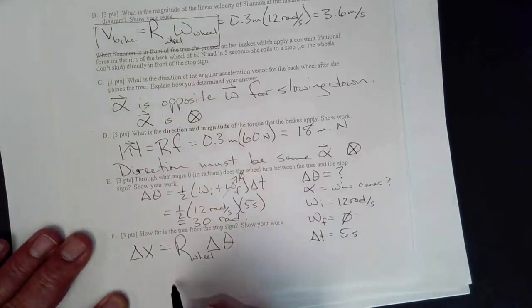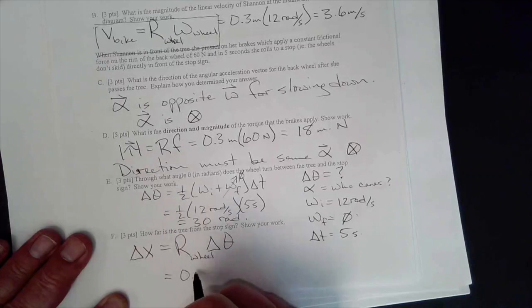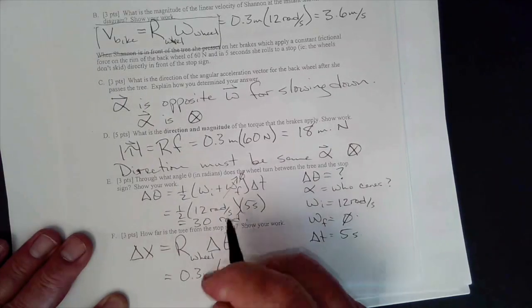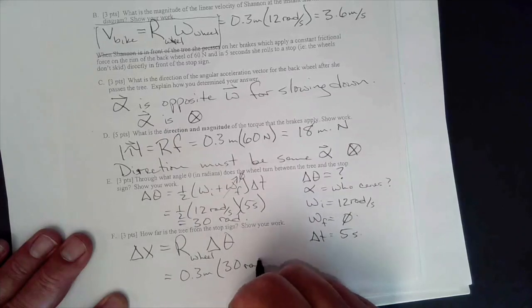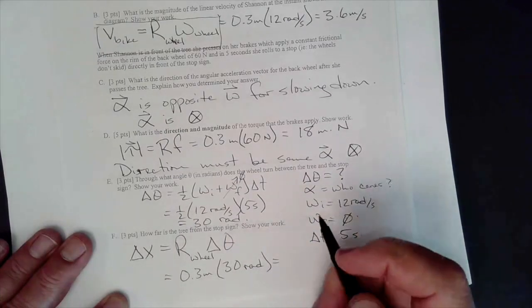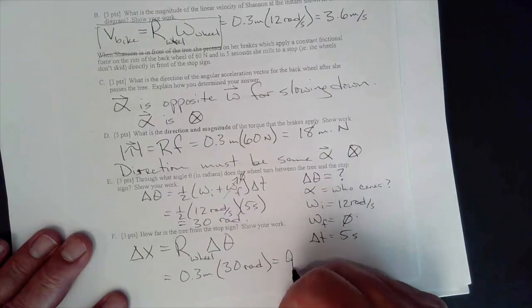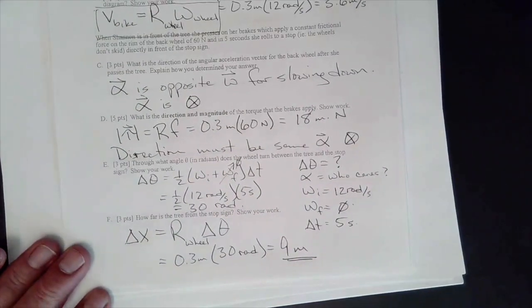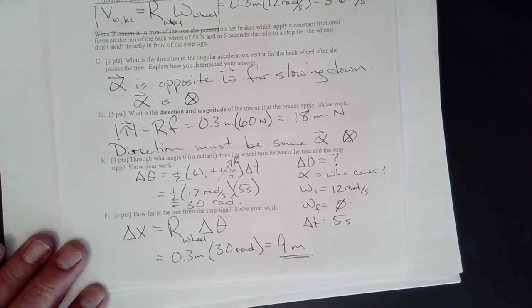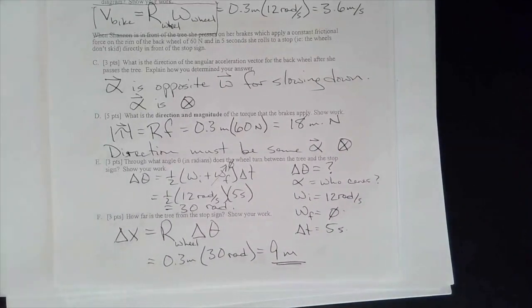And so this is just going to be 0.3 meters times the 30 radians, and that's going to be 9 meters. Okay. And that was a pretty straightforward problem.